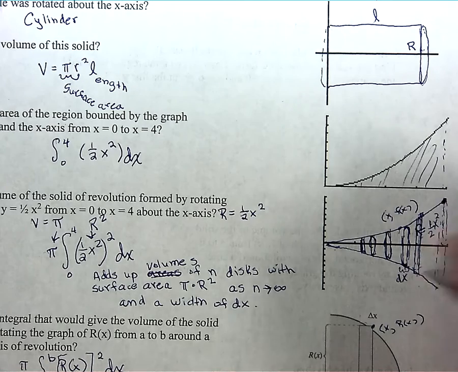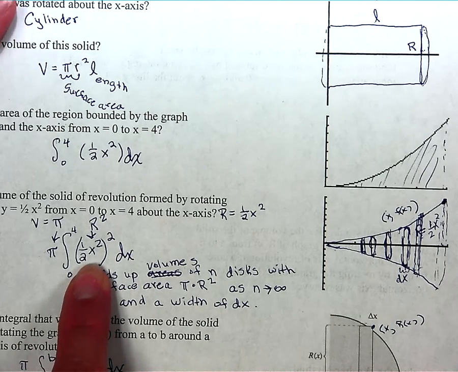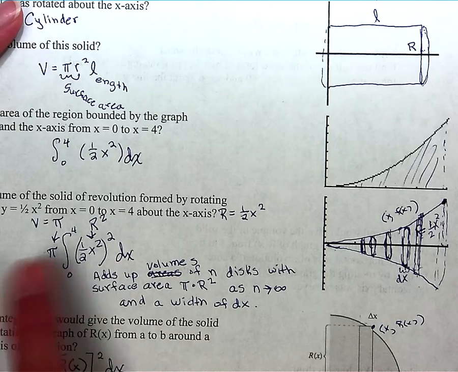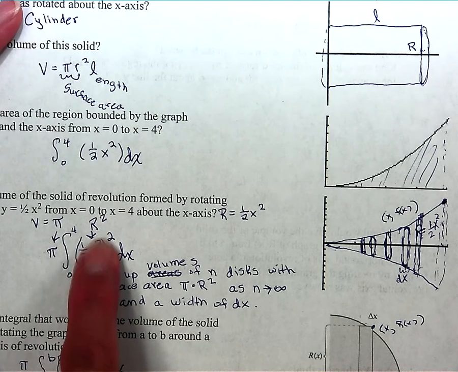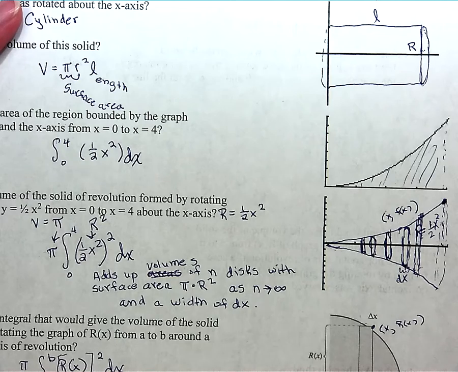And the height of each disc is 1/2 x squared. So that's the radius. Pi times the radius squared, added up from 0 to 4, will give you the volume of that curve. And the same thing here.